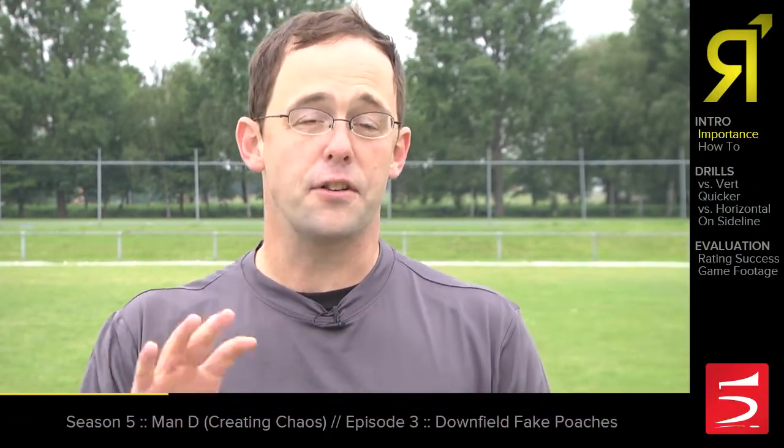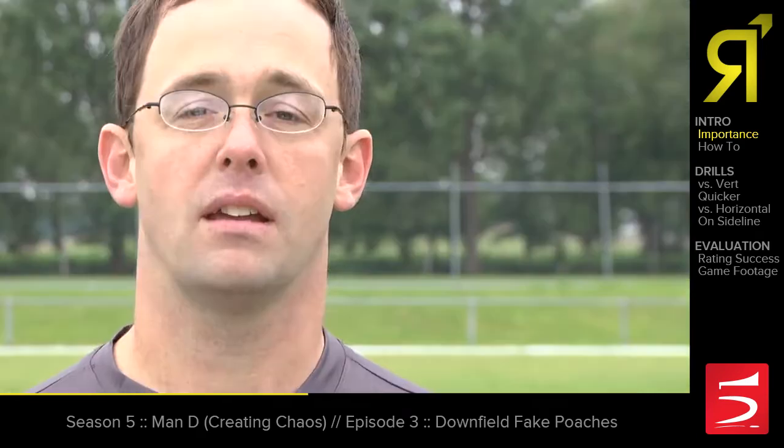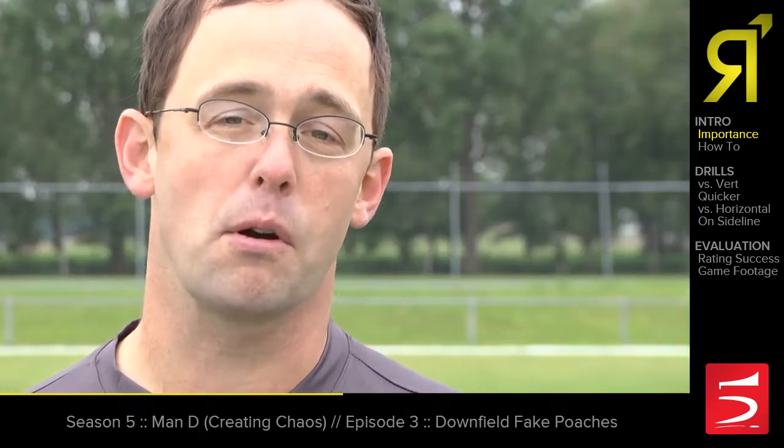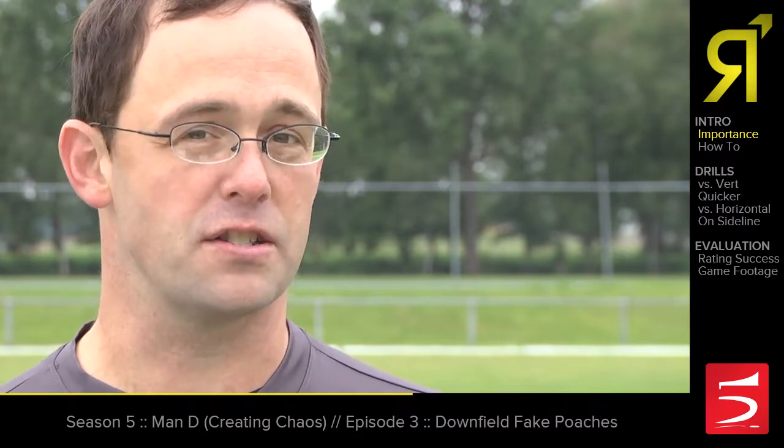Today we'll talk about using fake poaches in the downfield space to stop big throws down the field. Now, poaching means leaving your offensive player either to get the block or to prevent the throw. And today we're going to talk about faking those moves so we can stop the throw without allowing an offensive player to be free. This is important because with top throwers, leaving your offensive player means that you're going to be giving up yardage somewhere else.